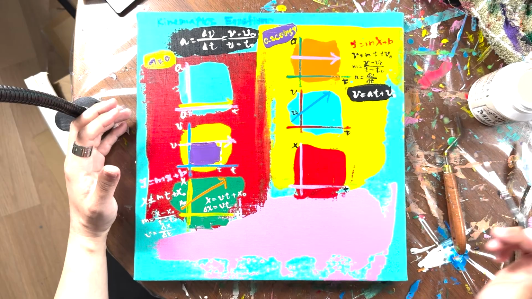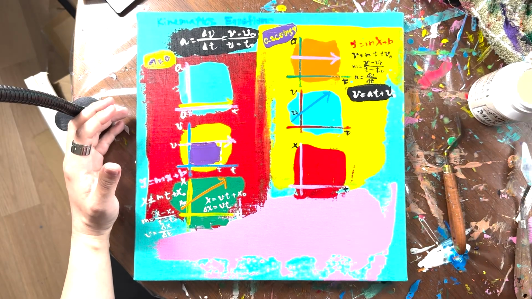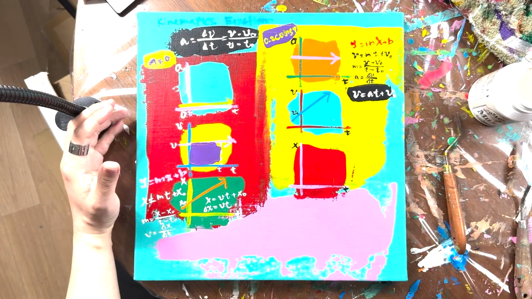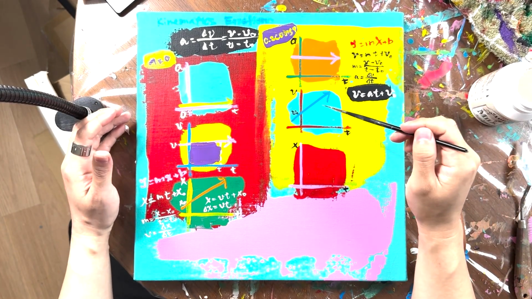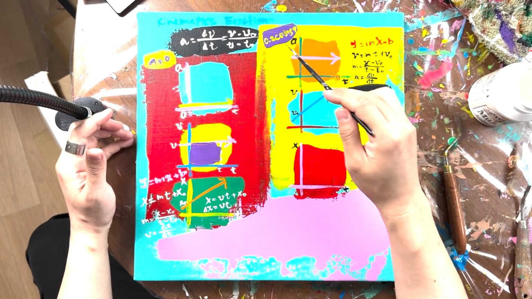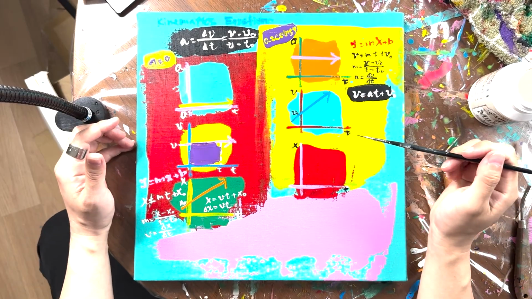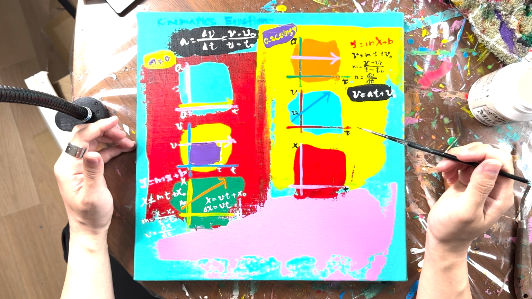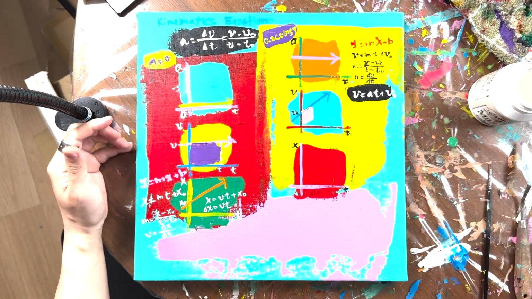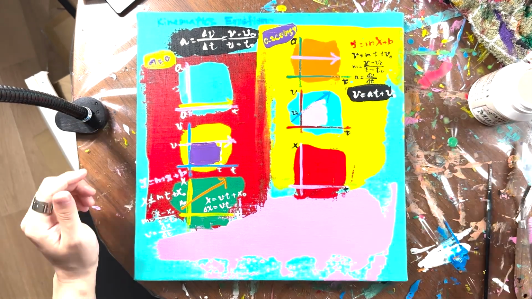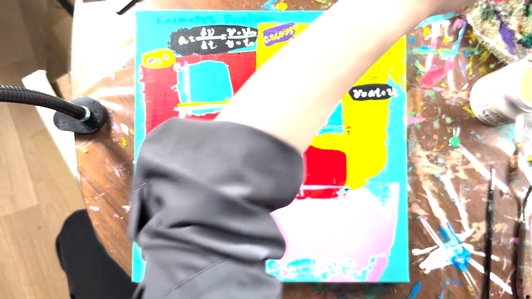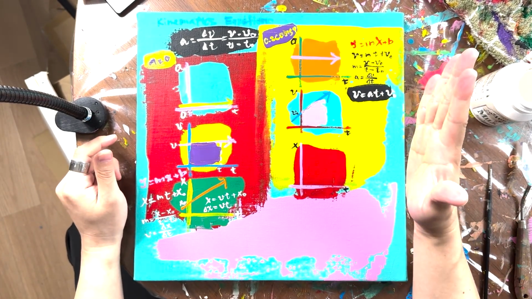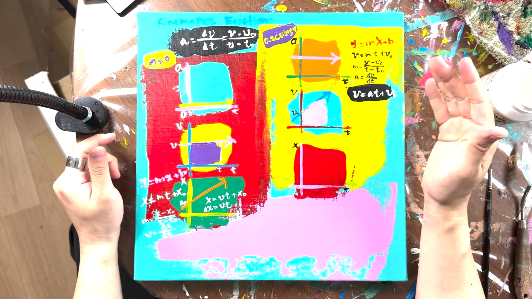So let's go back to here. On the vt graph, when a is constant, acceleration is constant, I believe the shape of this area is a trapezoid.